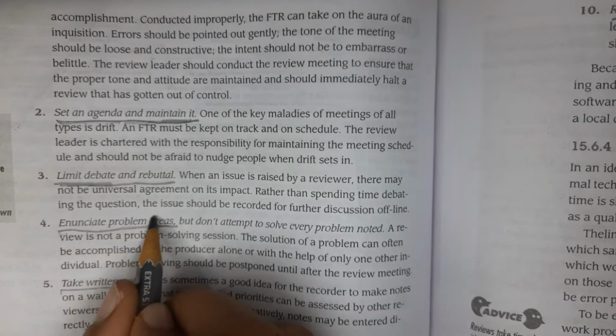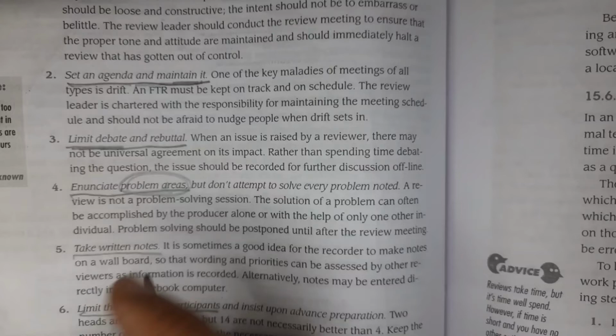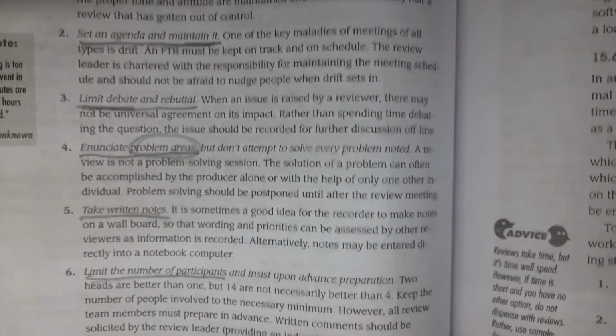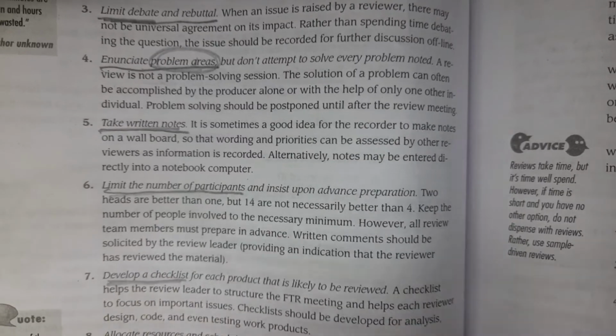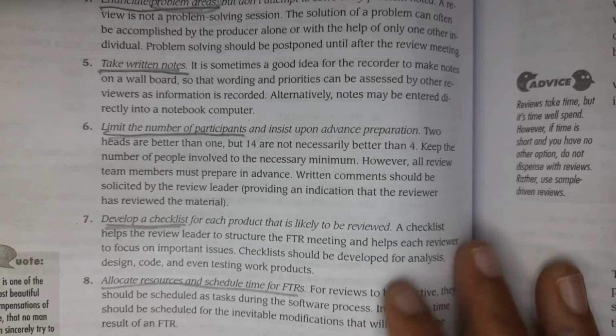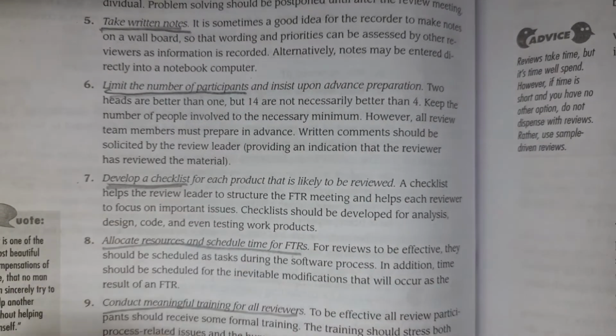Now whatever problem areas are there, you find them out. Take written notes. Limit the number of participants. Develop a checklist, and allocate resources and schedule for FTR. Conduct meaningful training for all the reviewers.